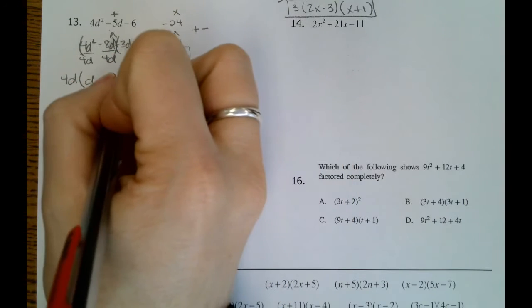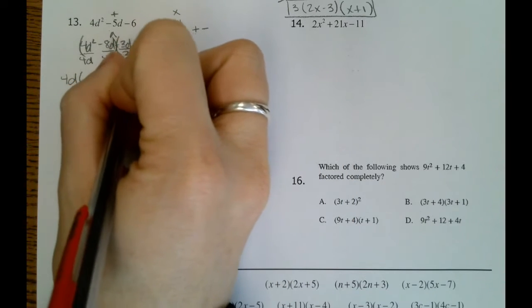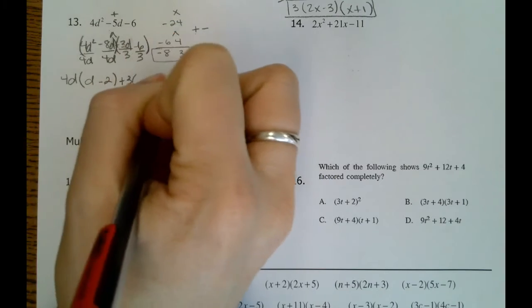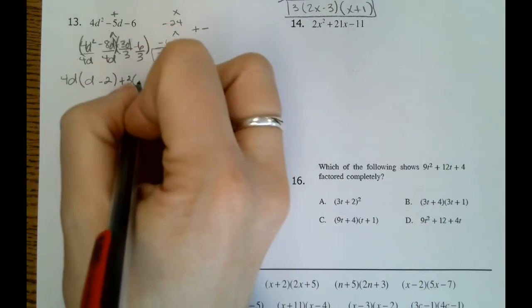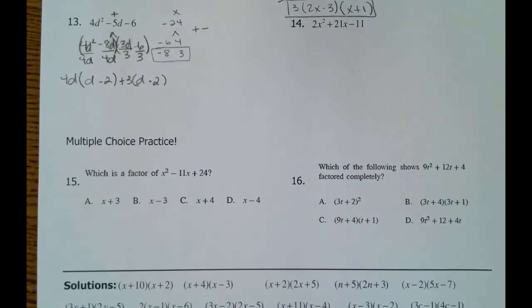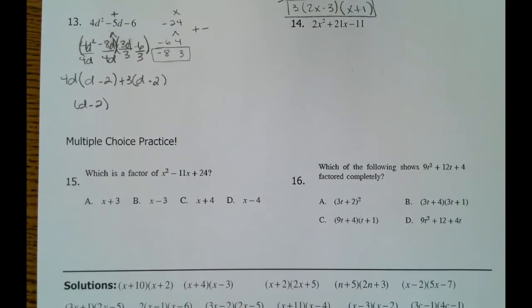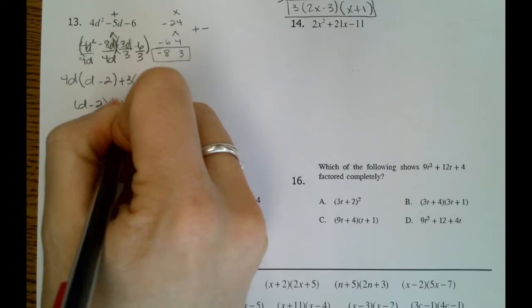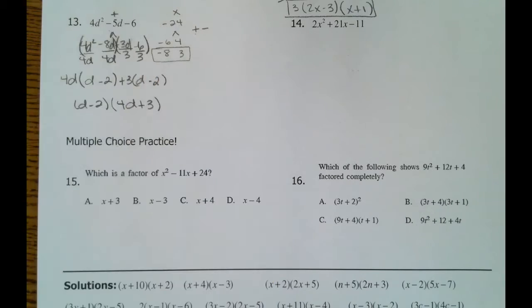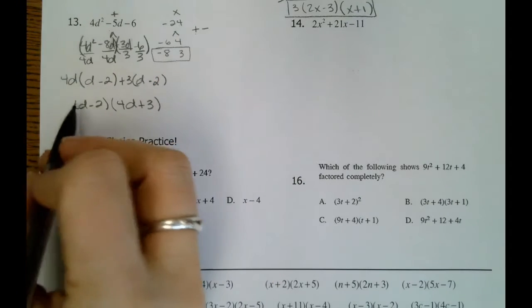Positive 3 and negative 6, we can pull out a positive 3 from both of those. So we're left with D minus 2 as well. We always want those parentheses to be the same. That'll be our first part of our answer. The second part of our answer will be that 4D plus 3 from our GCFs.